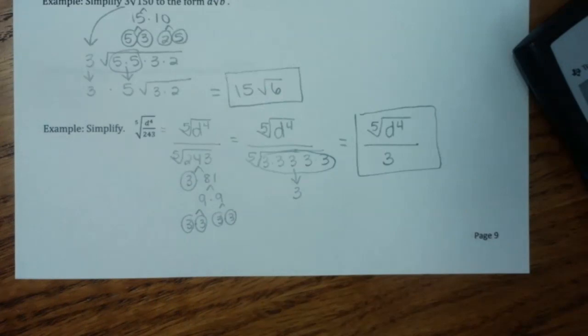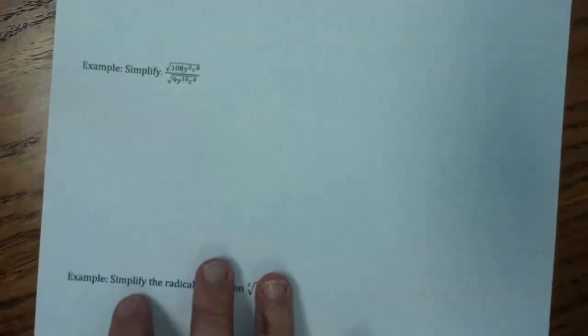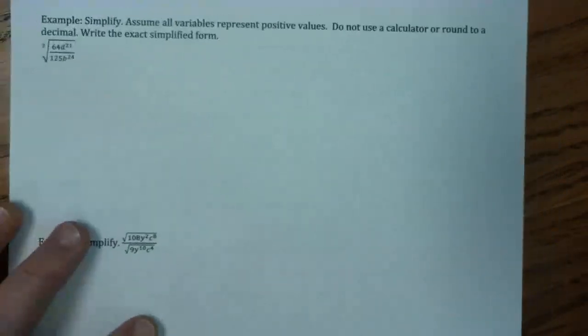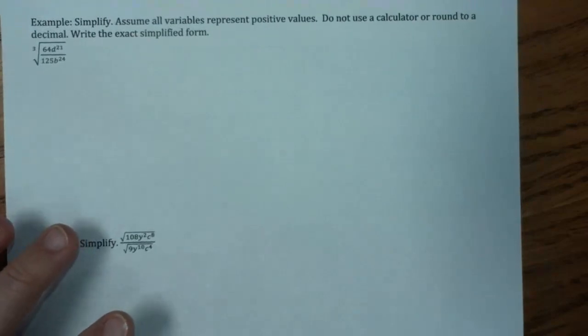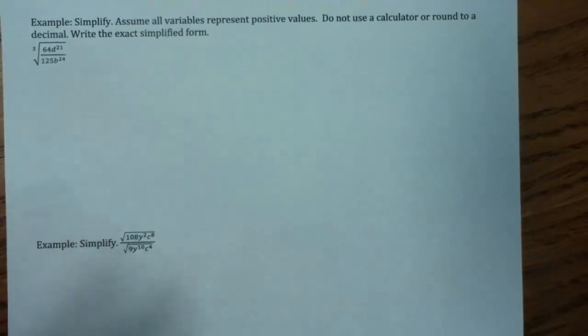All right, let's go to our next page. So simplify, assume that all variables represent positive values. Do not use a calculator or round to a decimal. We're going to write it in exact form. The cubed root of 64 d to the 21st power all over 125 b to the 24th power.